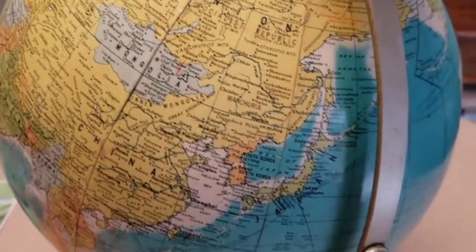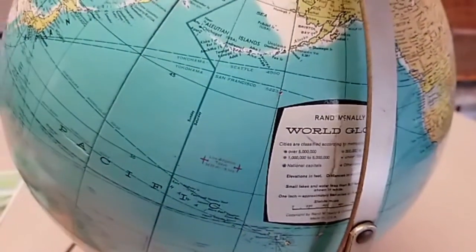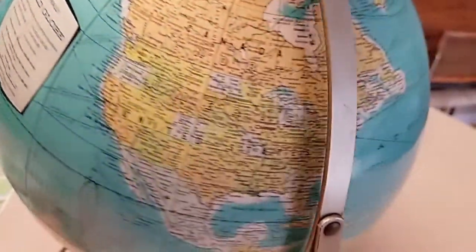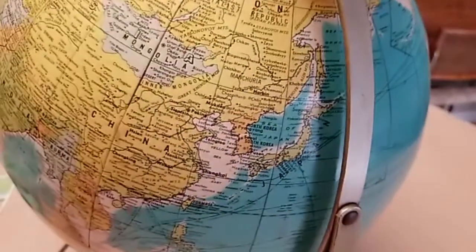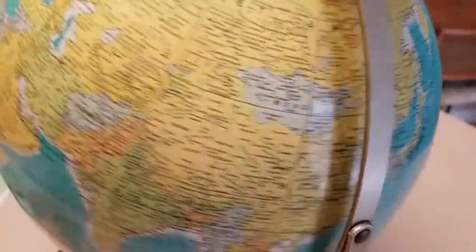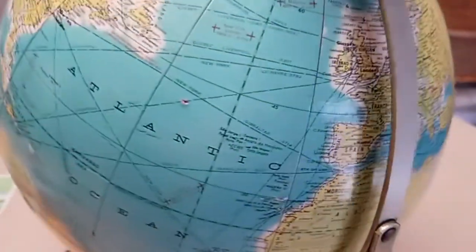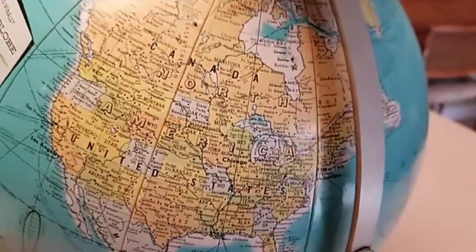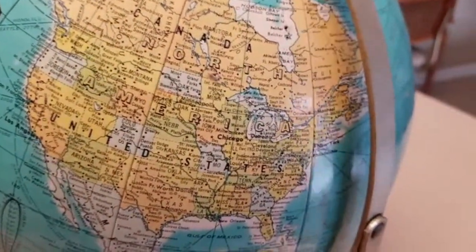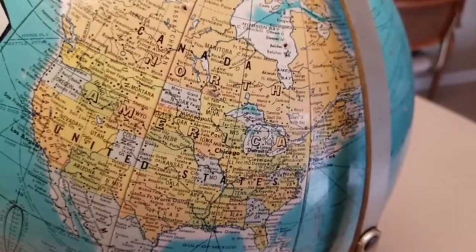And it either traveled across the Pacific Ocean to get to the United States, or it traveled in the other direction and went across the Atlantic Ocean to the United States, which is on the other side of the globe.